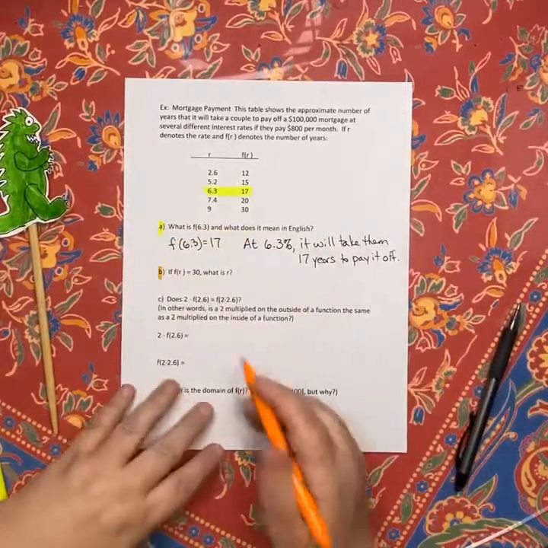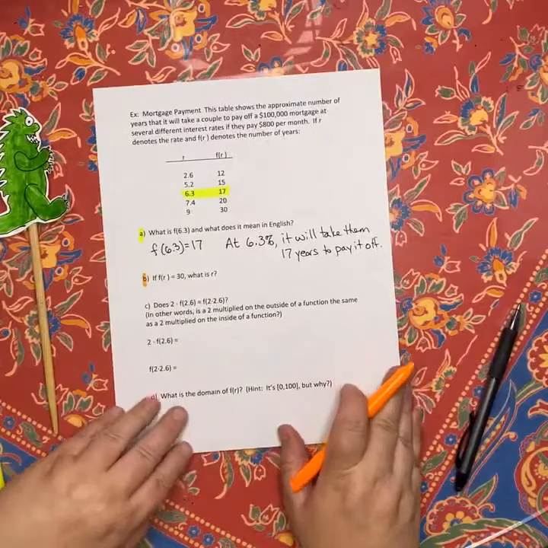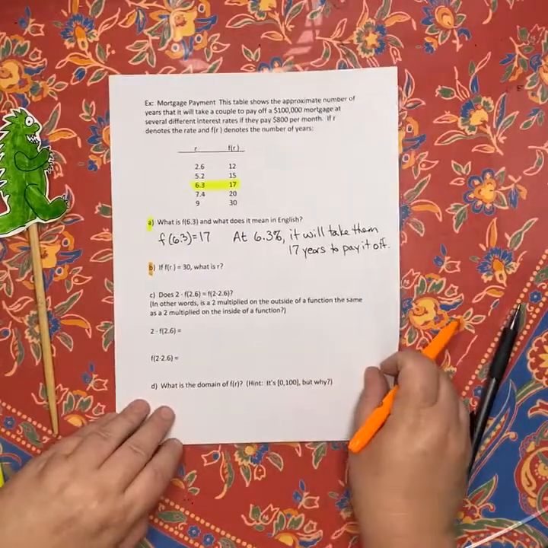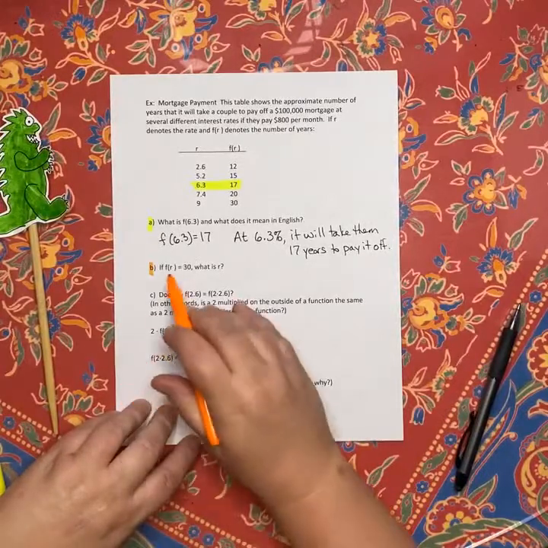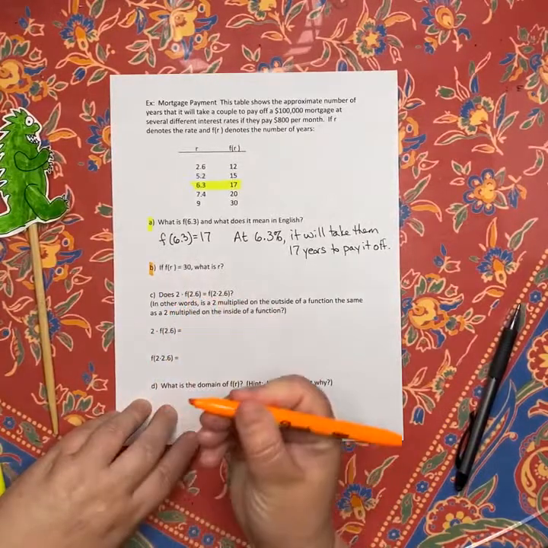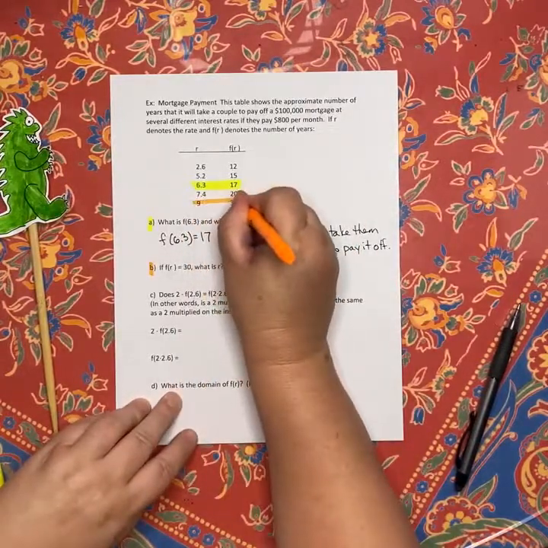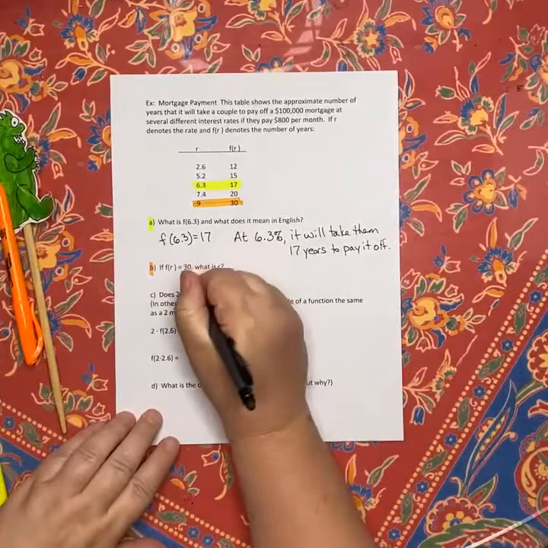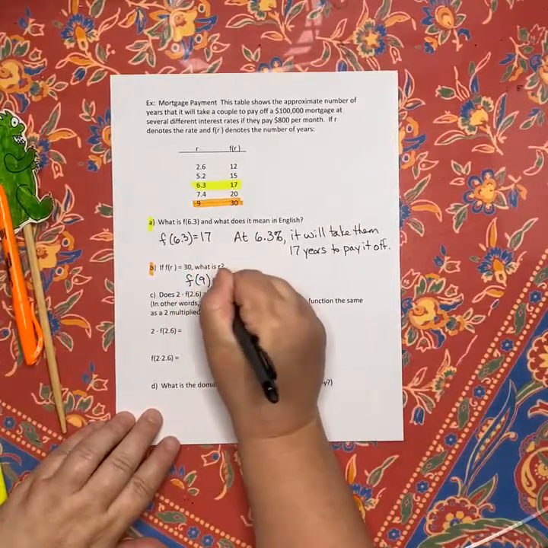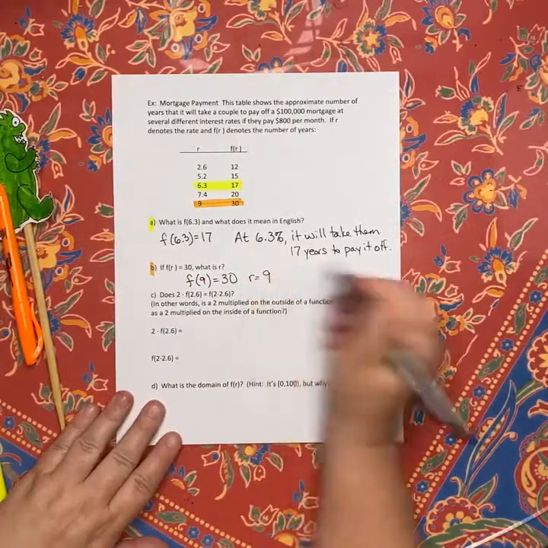B. So if f of r equals 30, what is r? Okay, so I'm going to give you guys a moment. If I keep moving the paper, it's going to be impossible to do. I realize that. So if f of r equals 30, what is r? And I'm listening, and you're right. It's this one right here. f of 9 equals 30. At 9%, it will take 30 years, so r is 9.